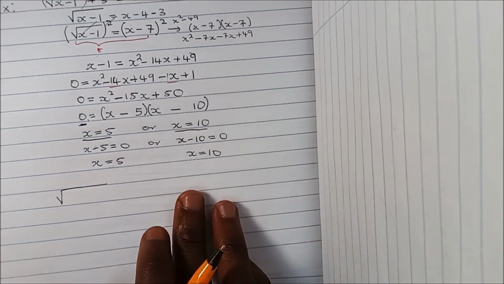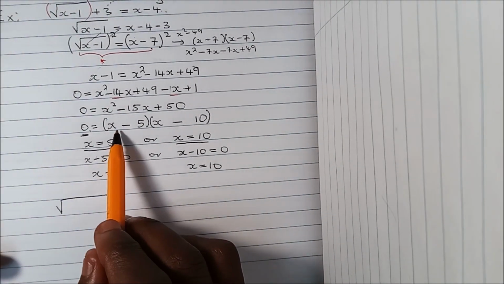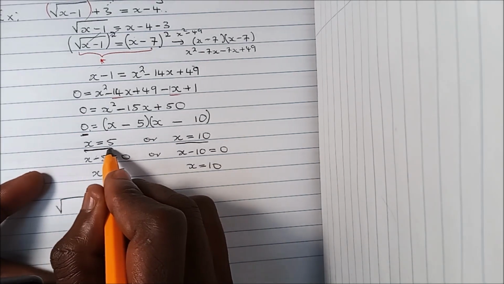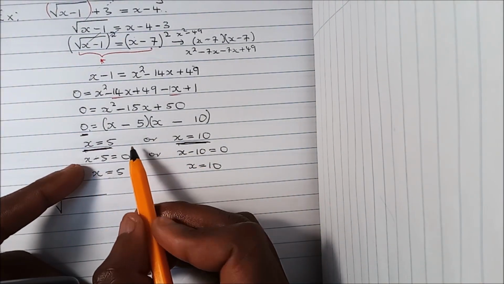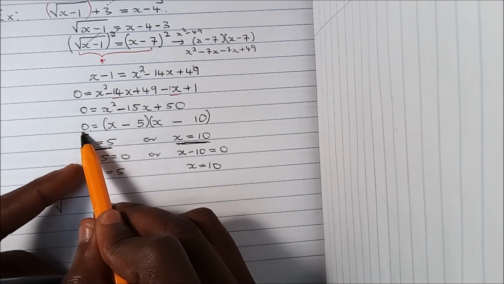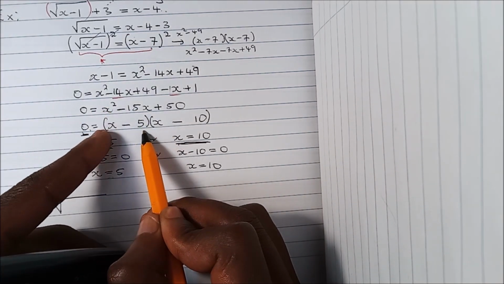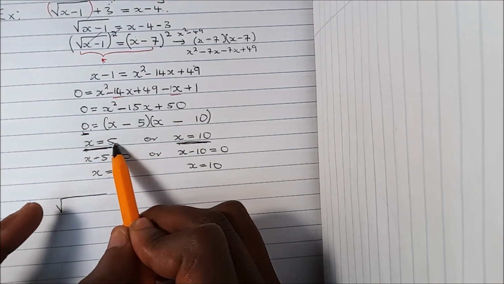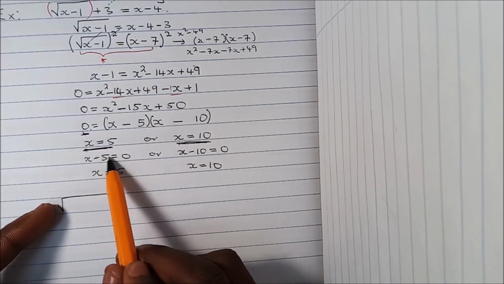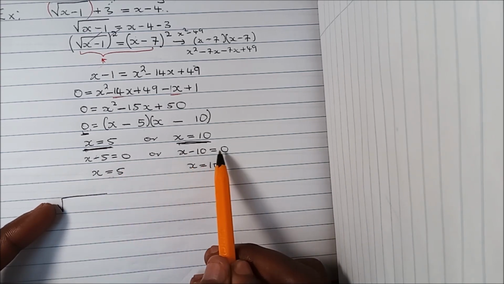So now guys, in this problem, the last time I just said x is 5 and x is 10. So now remember, by product rule, if we have 0 that side, we take each bracket and equate it to 0. So now x minus 5 is 0, or x minus 10 is 0.